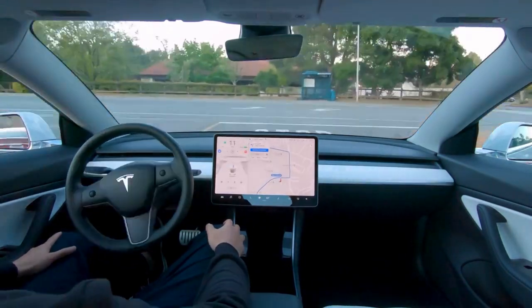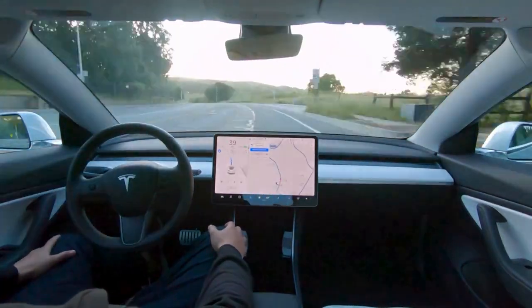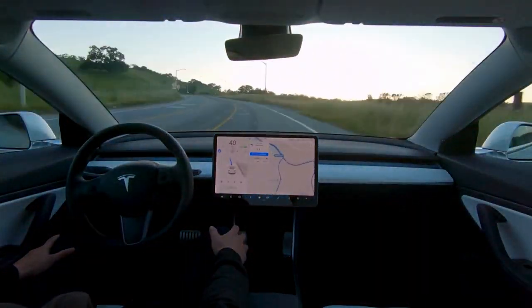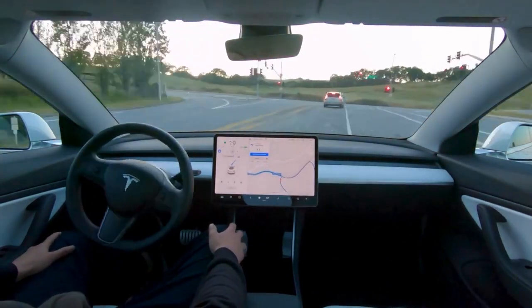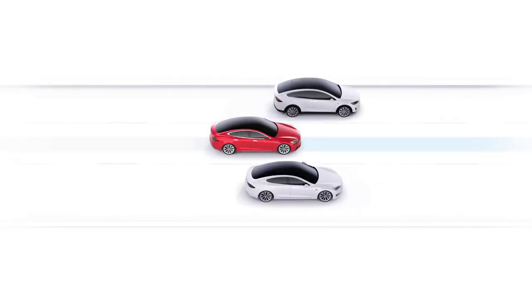Let's look at how Tesla's system is so seamless and reliable. Tesla was not the first company to design a driverless car, but they were the first to focus on using big data to their advantage. What does a Tesla vehicle do?